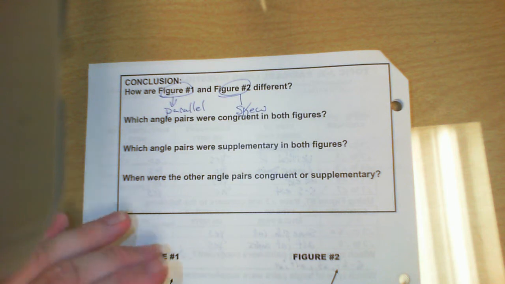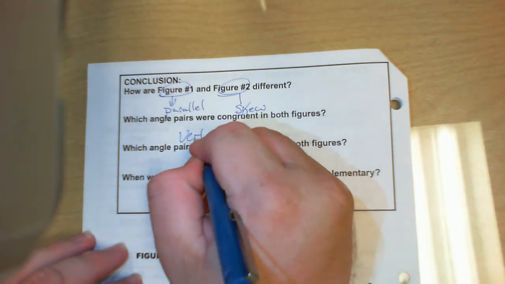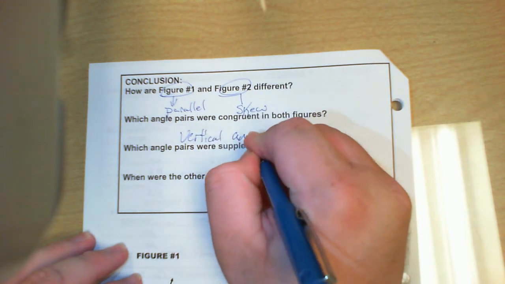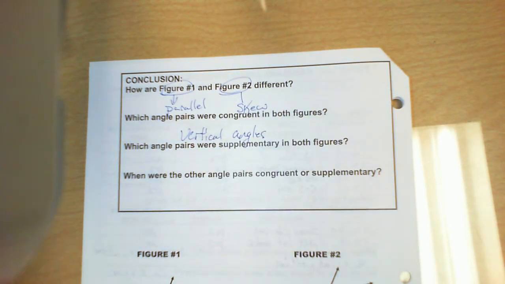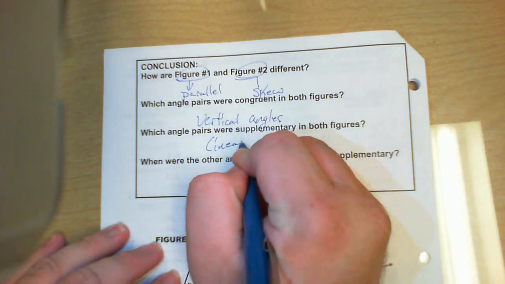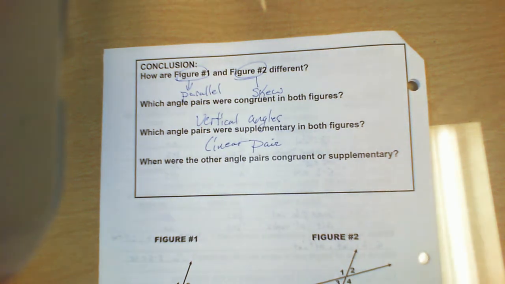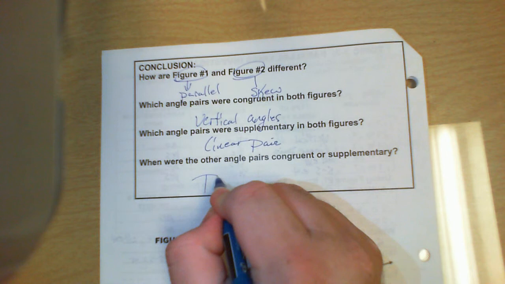The linear. Okay. Or I meant, the other one. Which one were always congruent? The vertical. Okay. And which ones were always supplements? Linear. Linear what? Angles. Linear pair. Oh yeah. And how about the other ones, when were they actually congruent or supplementary? When we had what? Parallel. Very good. When we had parallel.